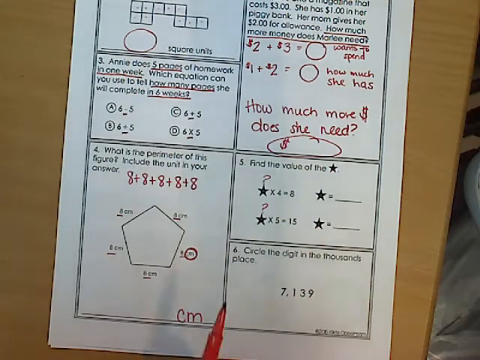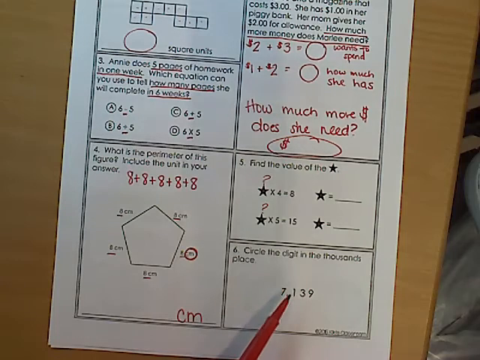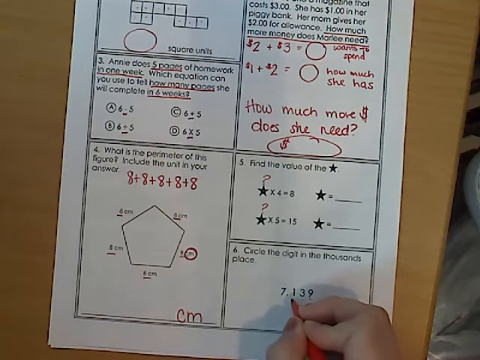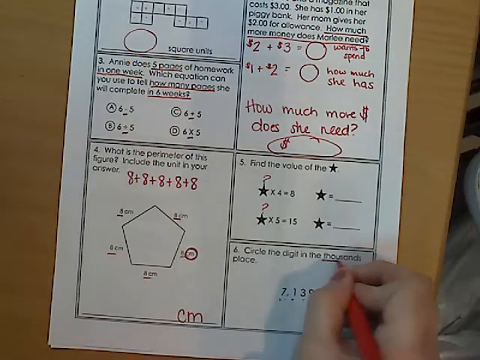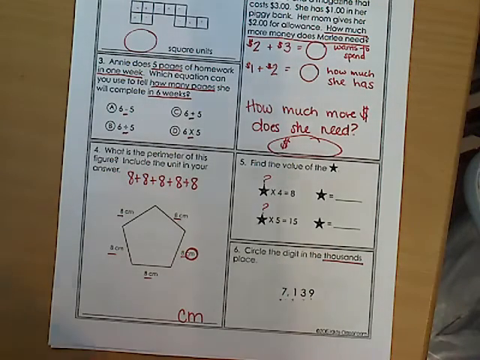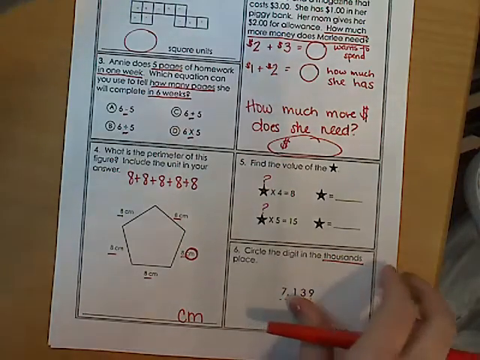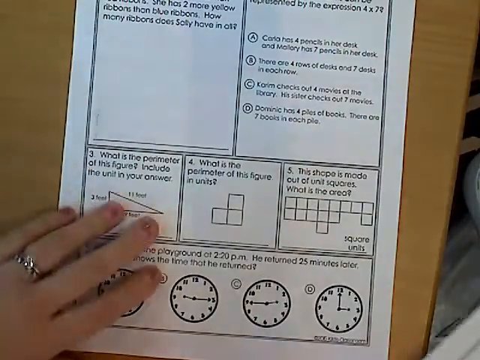Now for number 6, it says circle the digit in the thousands place. Let's sing our song, if you need to. Ones, tens, hundreds, comma, thousand. You are going to circle the digit in the thousands place. Just go ahead and circle that one digit. It'll be one number you're circling. That is daily math page 3. Then you have daily math page 4.